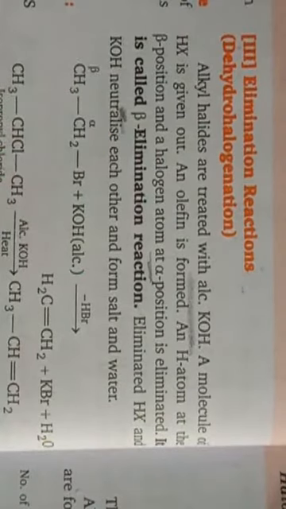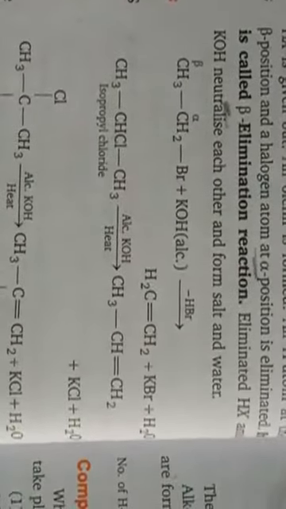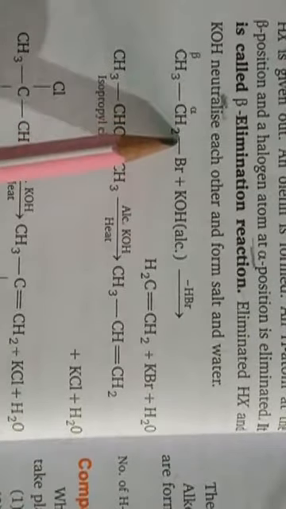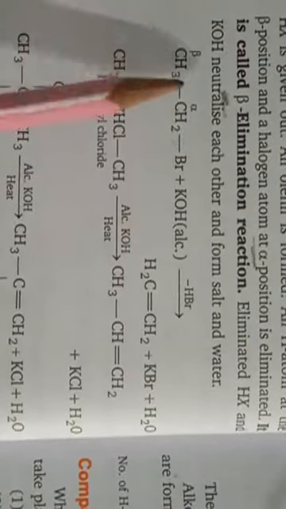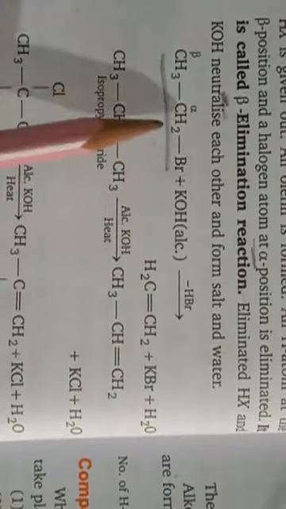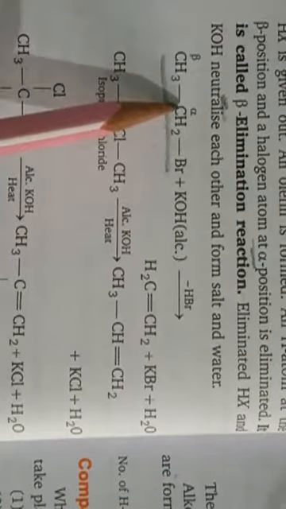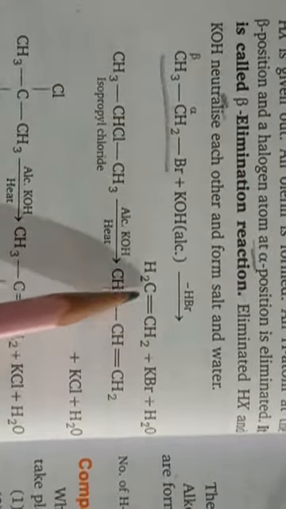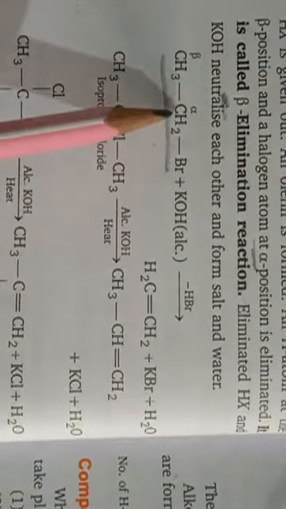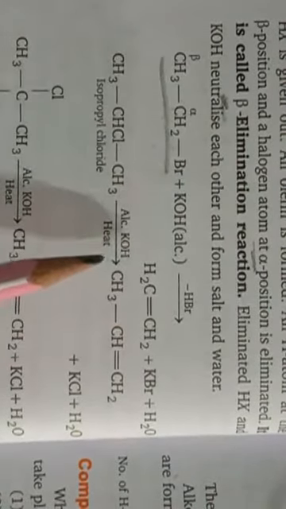Okay children, so you all know that elimination reactions are the reactions in which the base compound has a different hybridization form of the central carbon atom than the product. Okay, and the state of saturation of the base compound and product is also different.